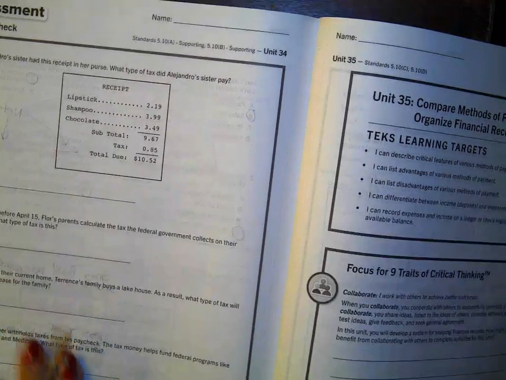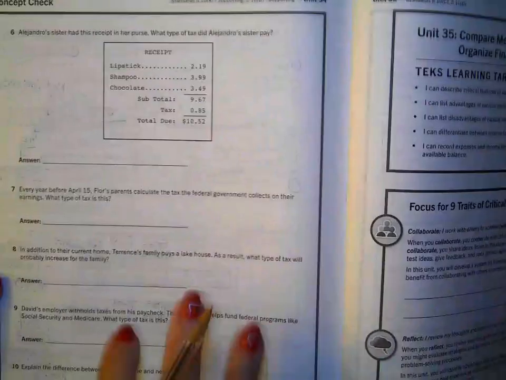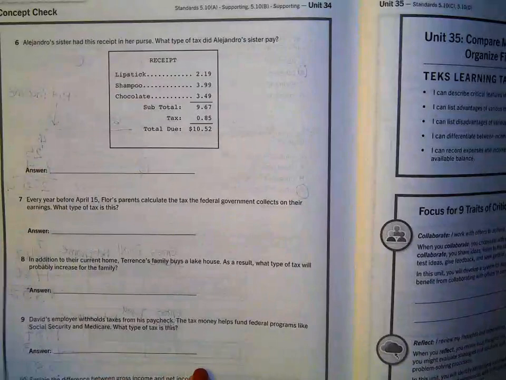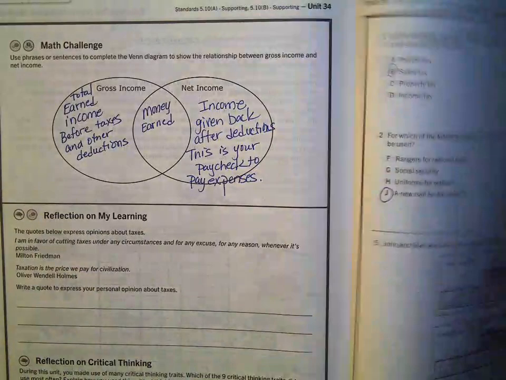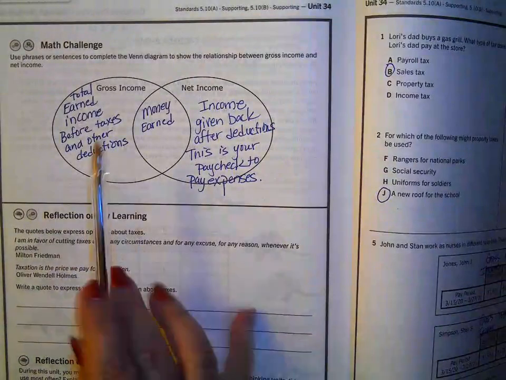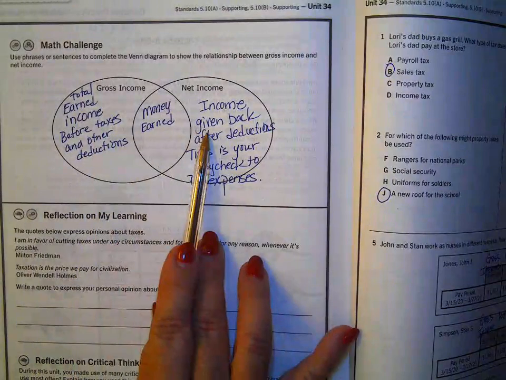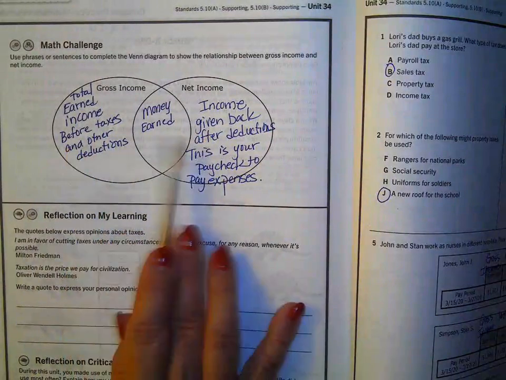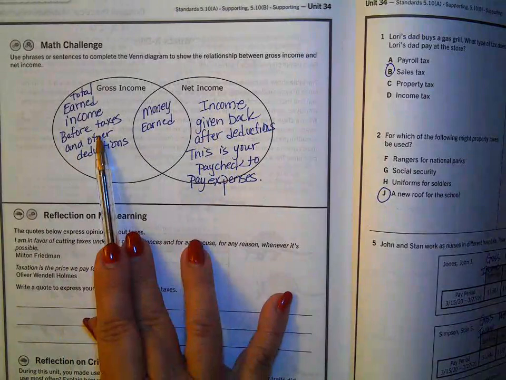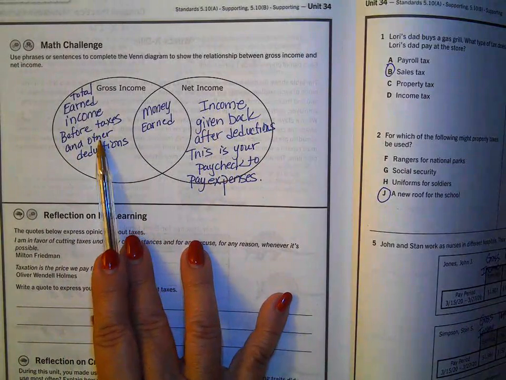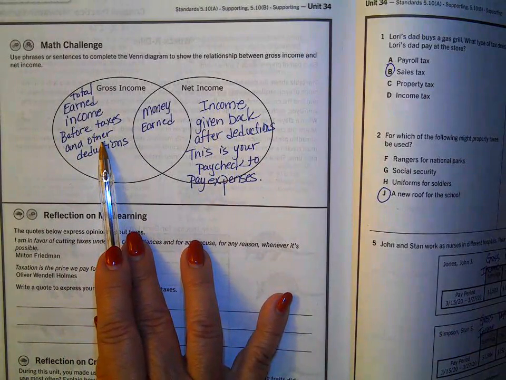Hey everybody. Okay, so we were reviewing for the unit assessment that is going to be on Wednesday. A lot of it is knowing the vocabulary. We went over what gross income and net income was. If you're still getting confused, remember that gross income is before taxes. It's what you make straight up.